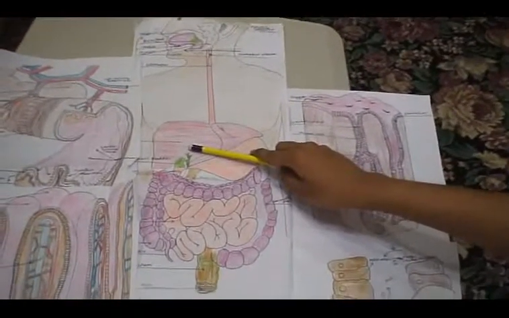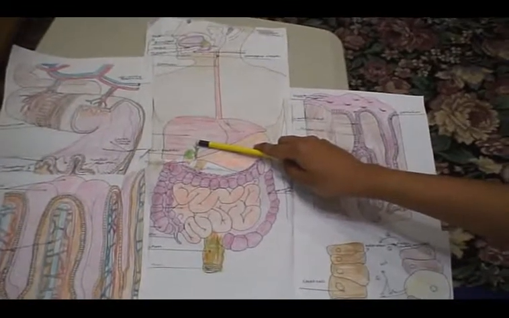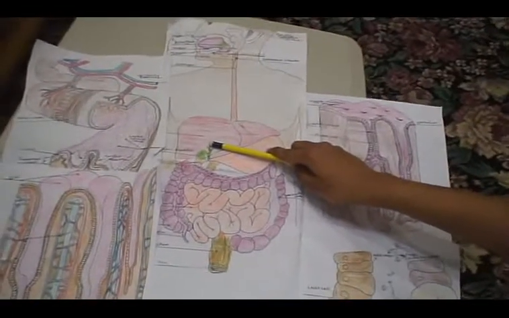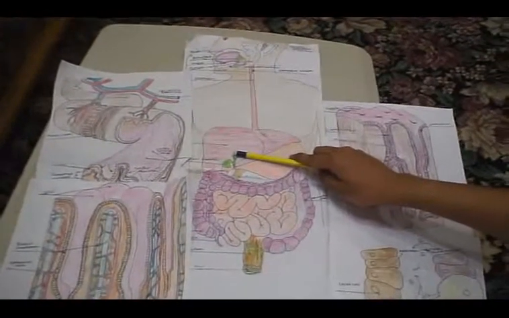Bile salts act as detergents, aiding in chemical digestion and fat absorption. And since the droplets are so small, a large portion of fat is exposed to lipase, an enzyme that converts fat into glycerol and fatty acids.